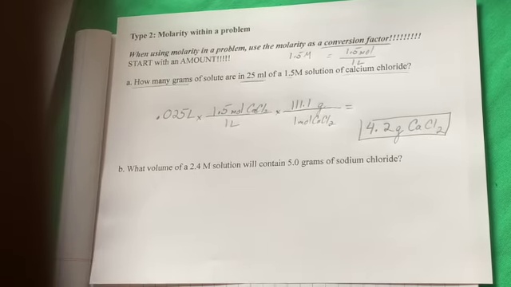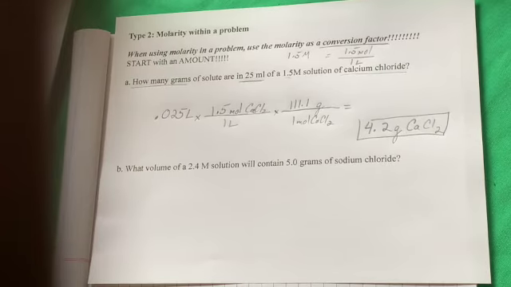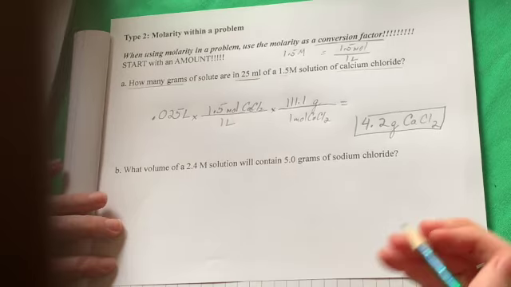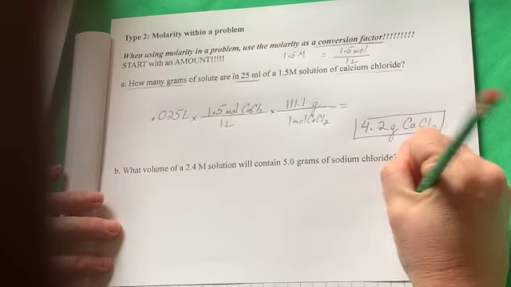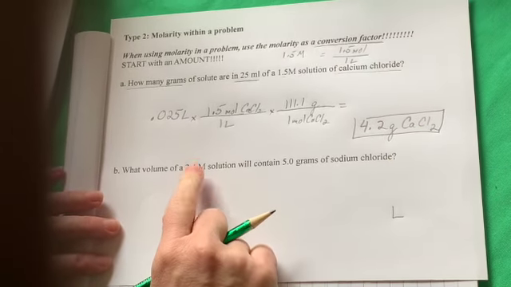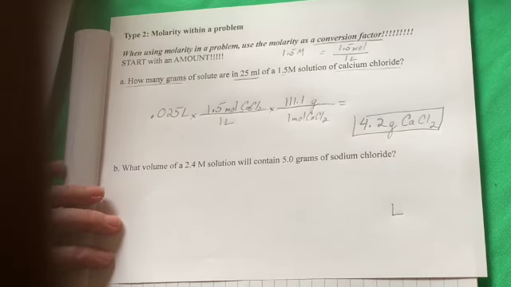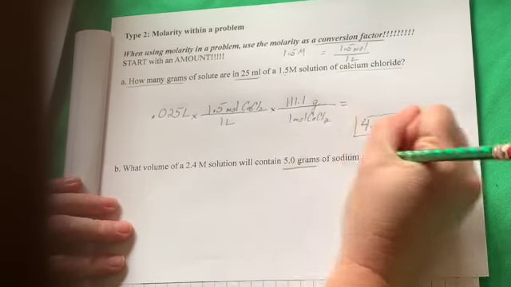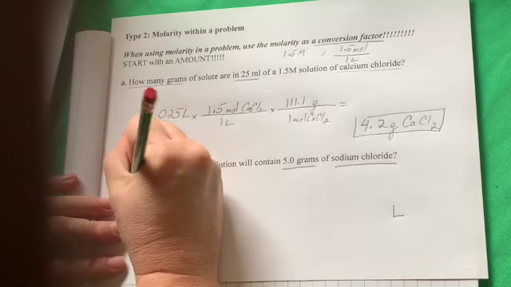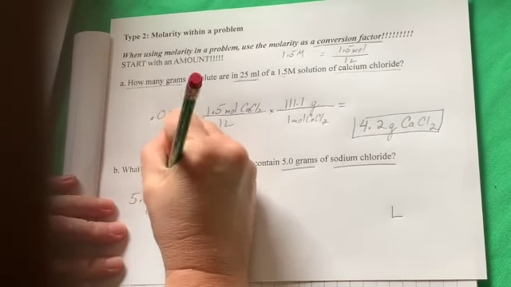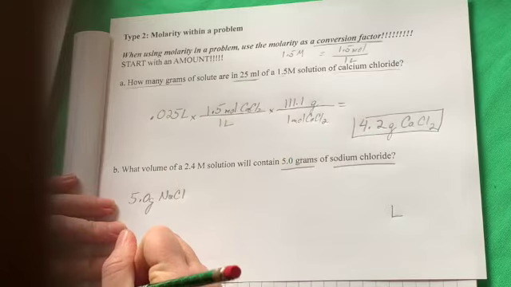Okay, so now let's take a look at letter B. What volume, and this time I'm going to end in liters, of a 2.4 molar solution will contain 5 grams of sodium chloride? So where am I going to start? I'm going to start with my 5 grams of sodium chloride, so 5.0 grams of NaCl.